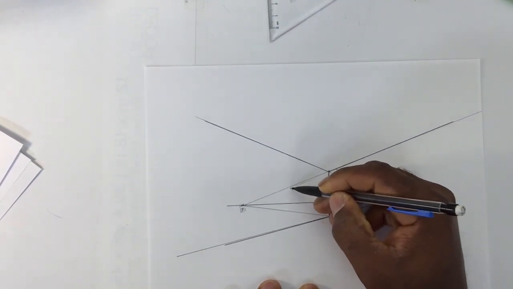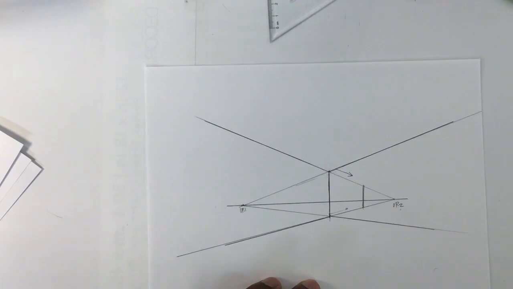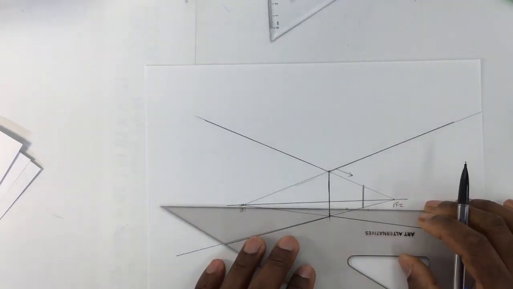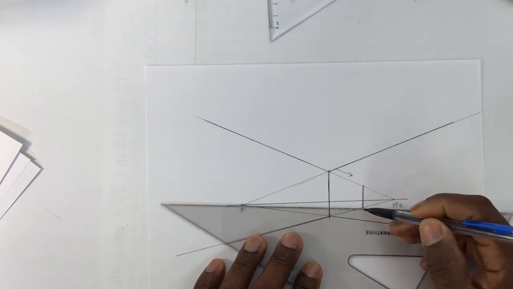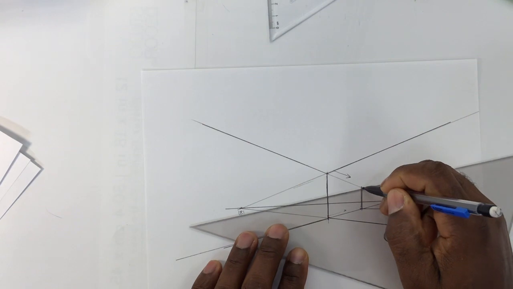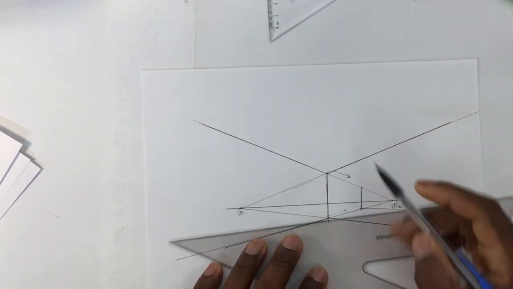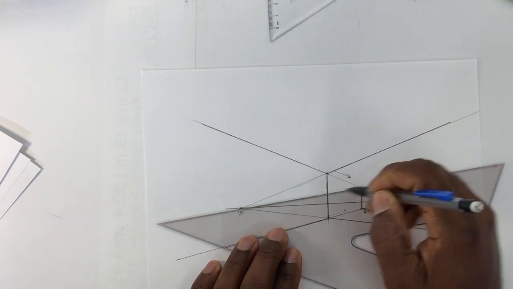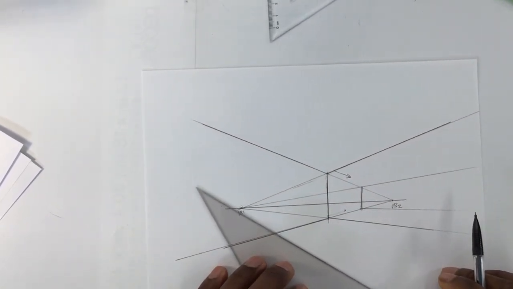So let's say we go all the way back here, then we'll get something like that. So if you need to create more space, you absolutely have the flexibility to do that. Whoops, that didn't take for some reason. Absolutely have the flexibility to do that.